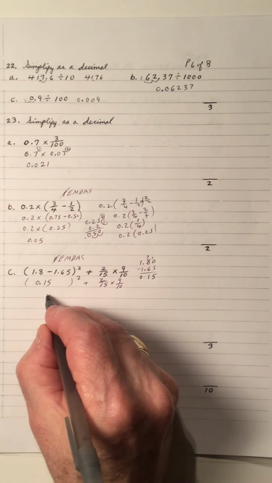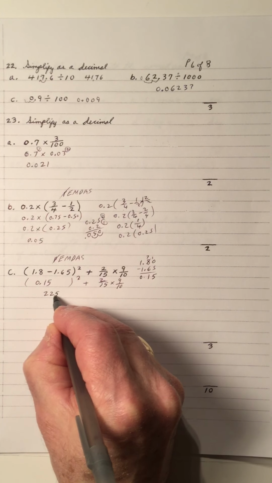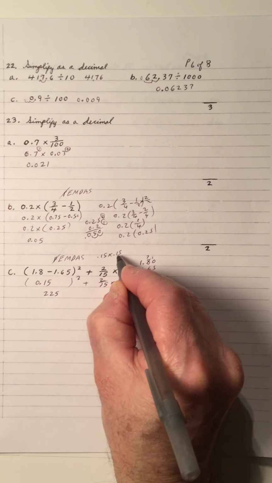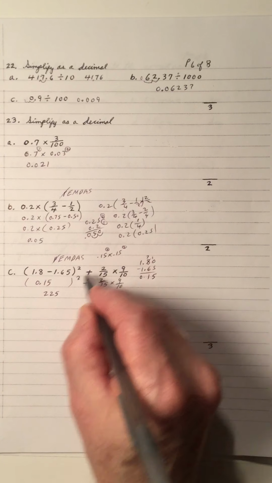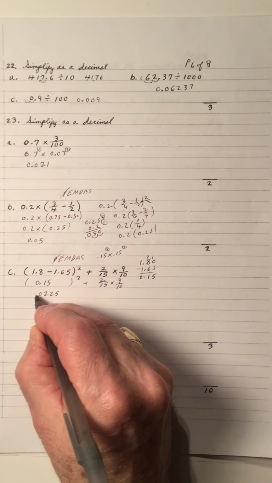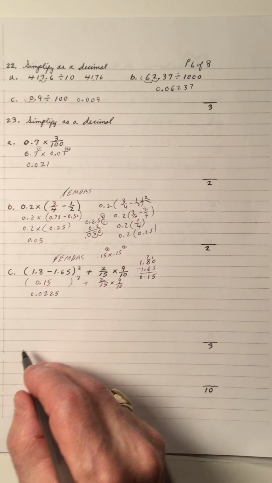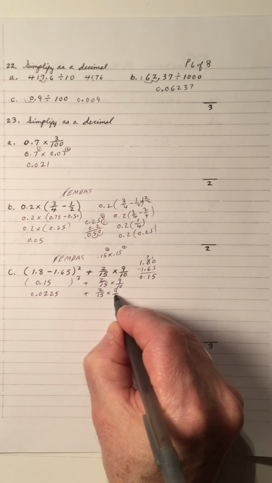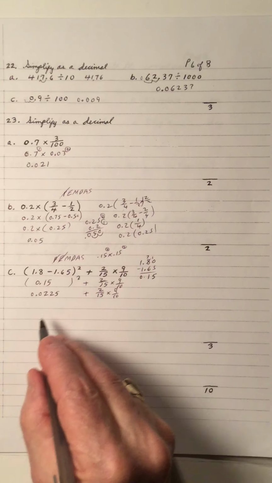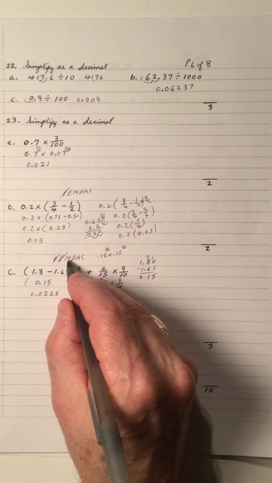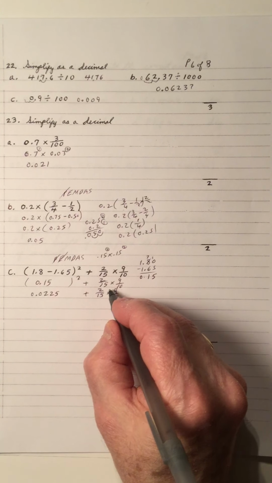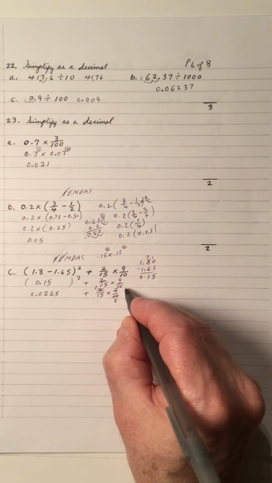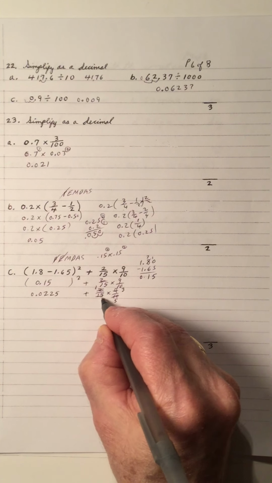So decimal 0.15 times decimal 0.15, 15 times 15 is 225. And if you think about it, 0.15 times 0.15, there's 4 decimal places, 2 there and 2 there. So 1, 2, 3. So that's what I get when I square it. That's done. So notice I do one step at a time. That's done. So exponents are done. Now I have to multiply this because from left to right, so I got to multiply. So when you multiply fractions, you can cancel. 2 into 2 goes once, 2 into 10 goes 5, 3 into 9 goes 3, 3 into 15 goes 5.